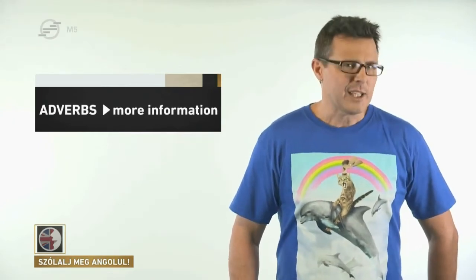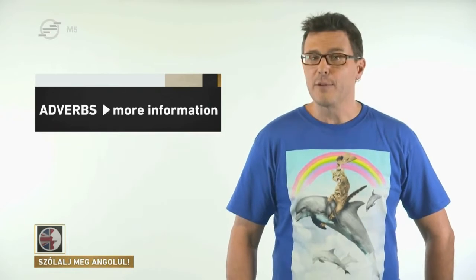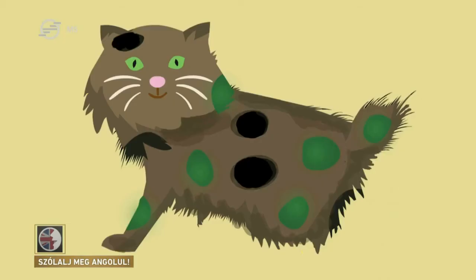Now, what do you recall from our last lesson? Yes, that's right. In our last lesson, we started to learn about adverbs. We use adverbs in a similar way to adjectives. We use adjectives to provide more information about a noun. It's not just a cat. It's a Siberian, one-legged, short-tailed, black and green spotted cat, for example.